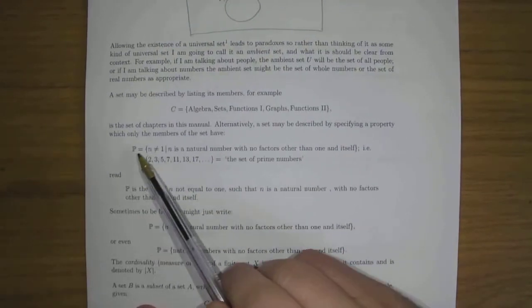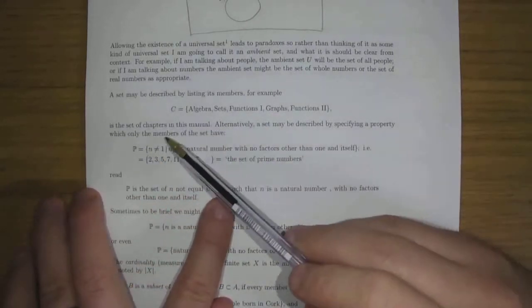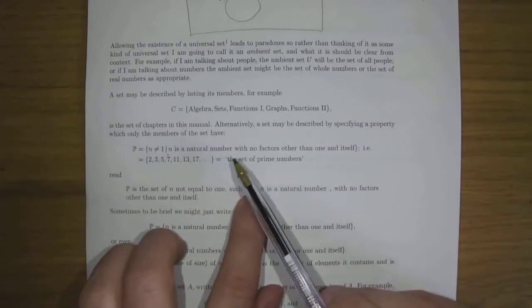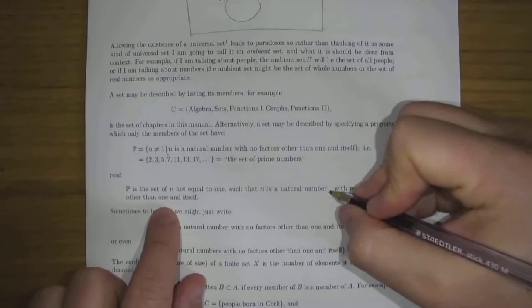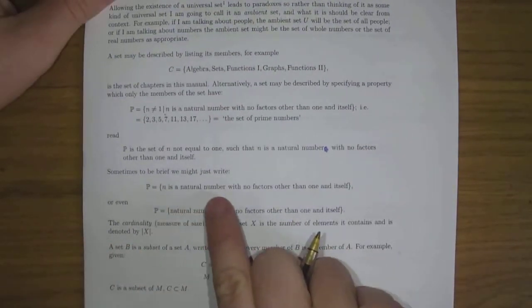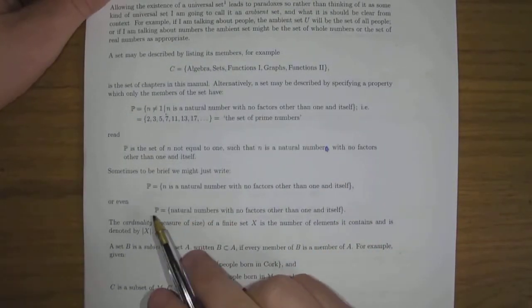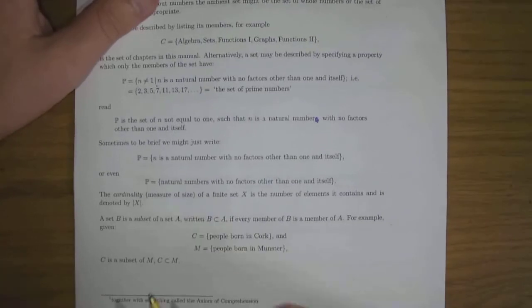Now if you want to say how this is read, P is the set of n not equal to 1 such that, that's what this bar means, such that n is a natural number with no factors other than 1 and itself. Okay, sometimes you might just write P is equal to n is a natural number with no factors other than 1 and itself, or even P is equal to the primes, okay, right. So this is just saying that you can write down a set by describing a property that only its elements have.